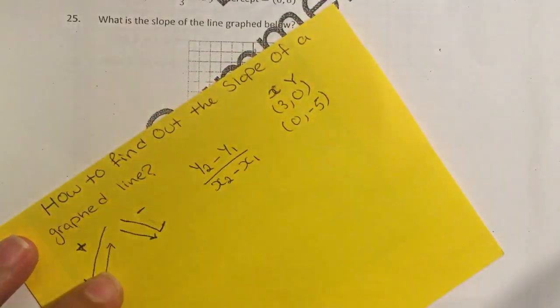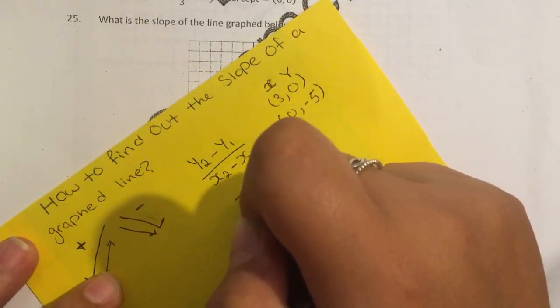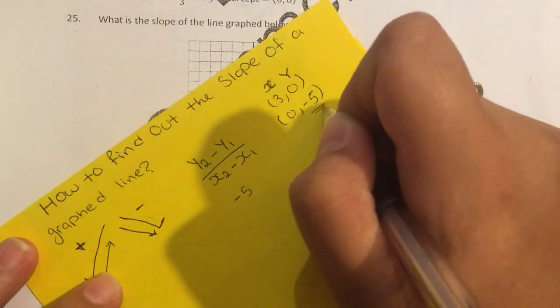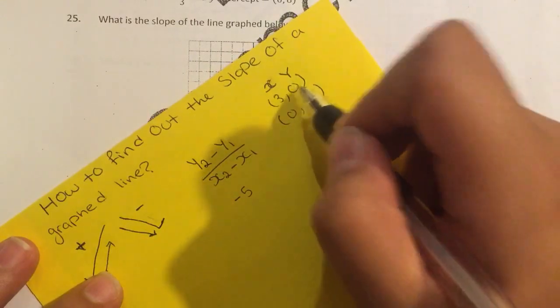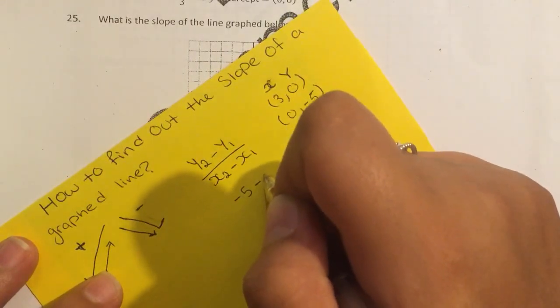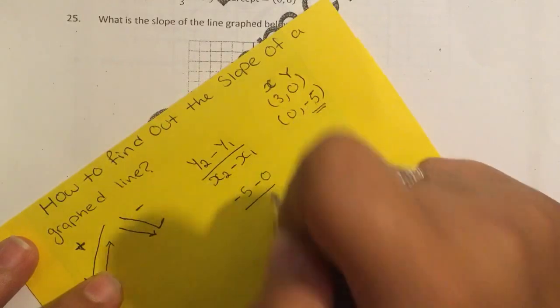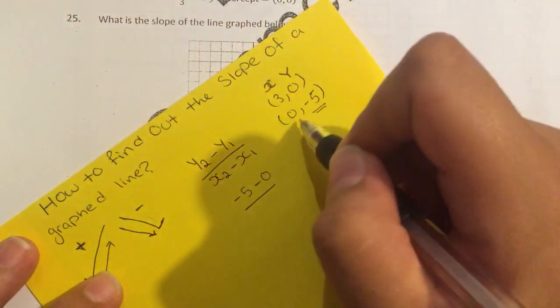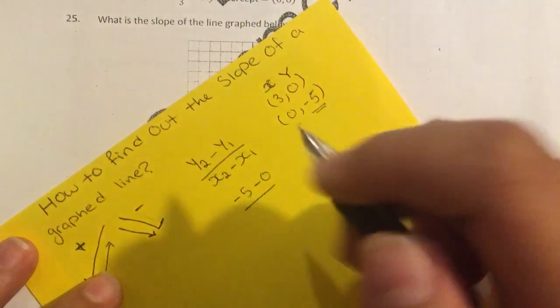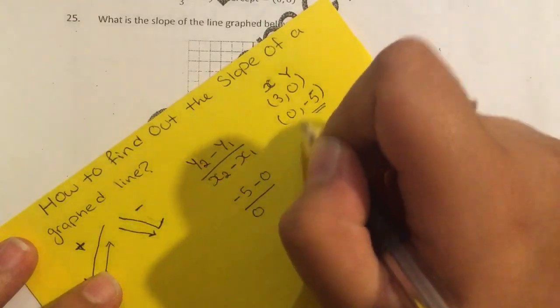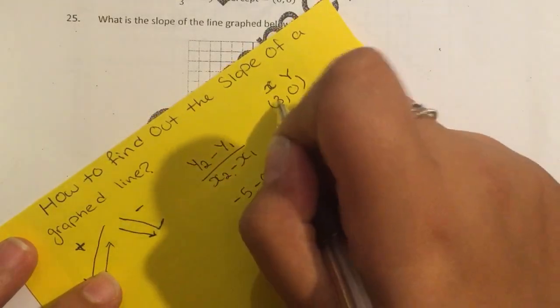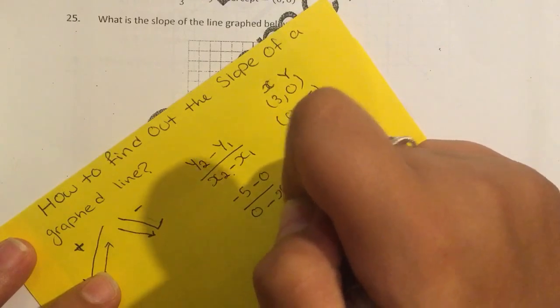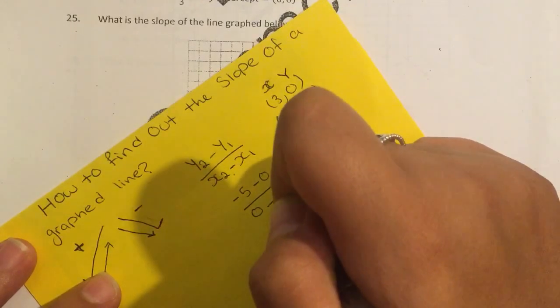So, now you have to apply it to your equation. You write -5, this is your y2, your y1 is 0, so minus 0, over your x2, which is a 0, minus your x1, which is a 3.